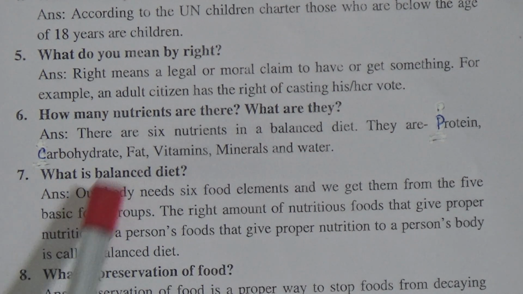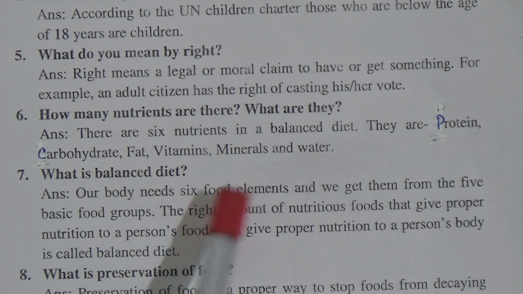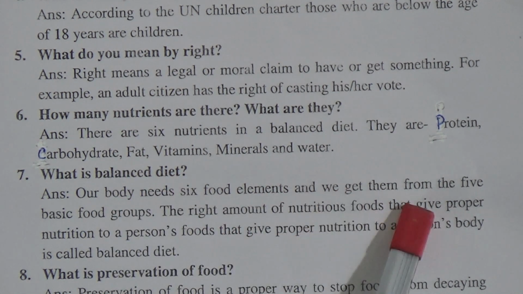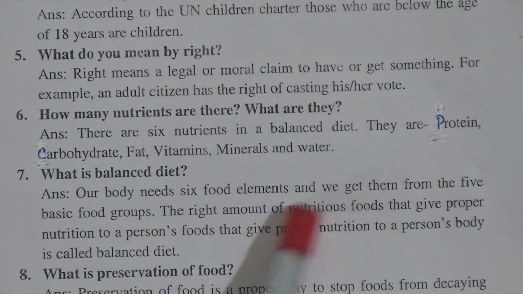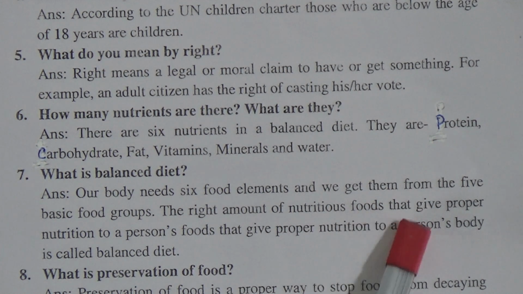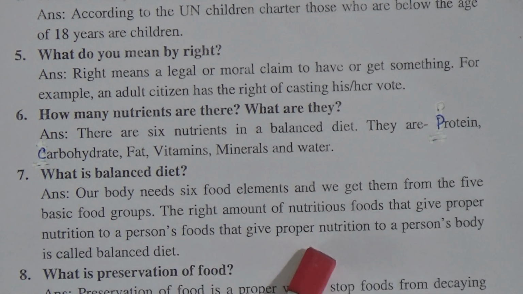Number 7, what is balanced diet? Our body needs 6 food elements and we get them from the 5 basic food groups. The right amount of nutritious foods that give proper nutrition to a person's body is called balanced diet.